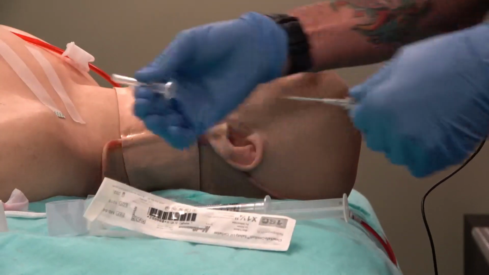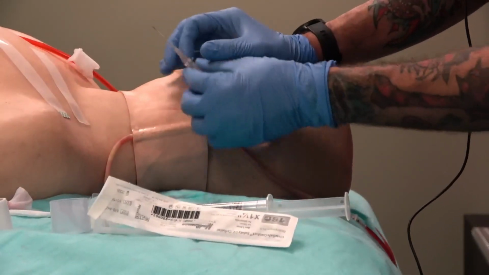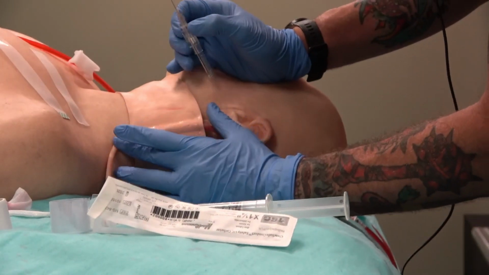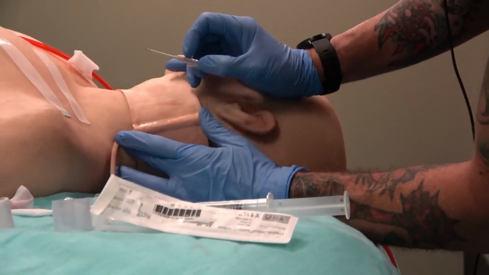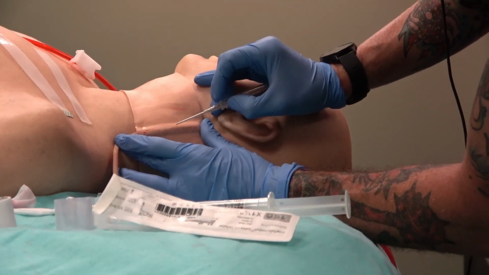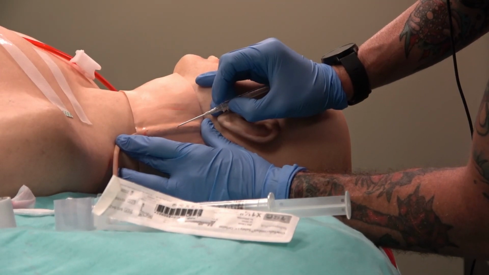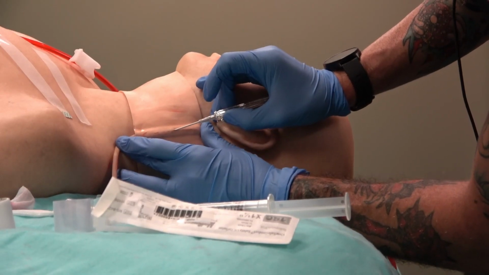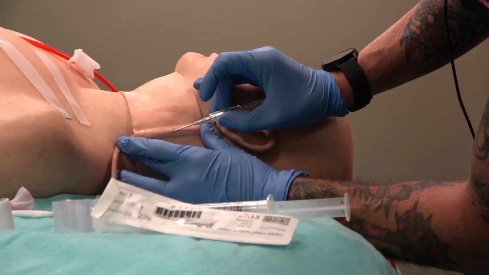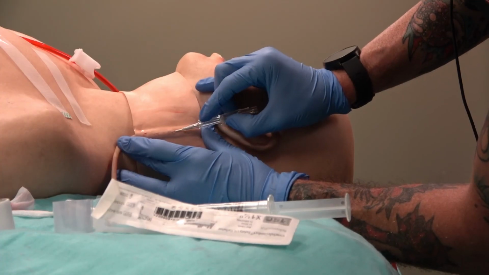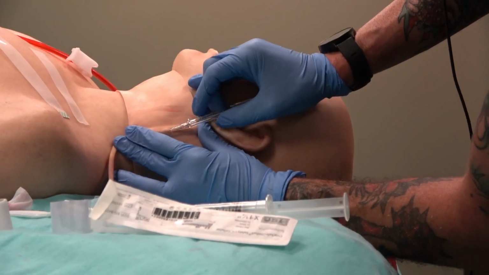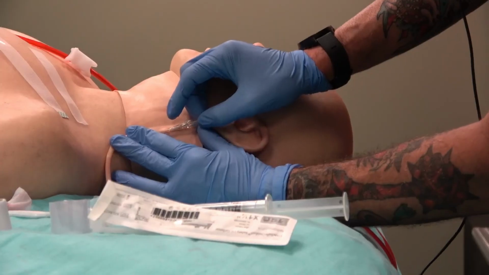Alrighty. So I got the patient's head turned to the side. I'm keeping the skin relatively taut. And I'm going in at a more shallow angle than I would a traditional IV. Okay. All right. Now, this is a large vein.